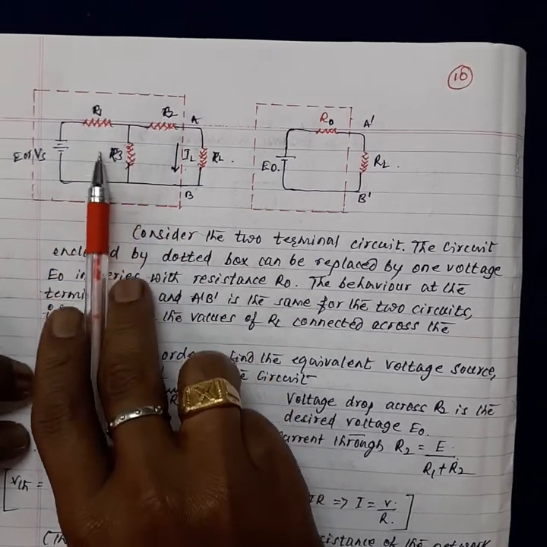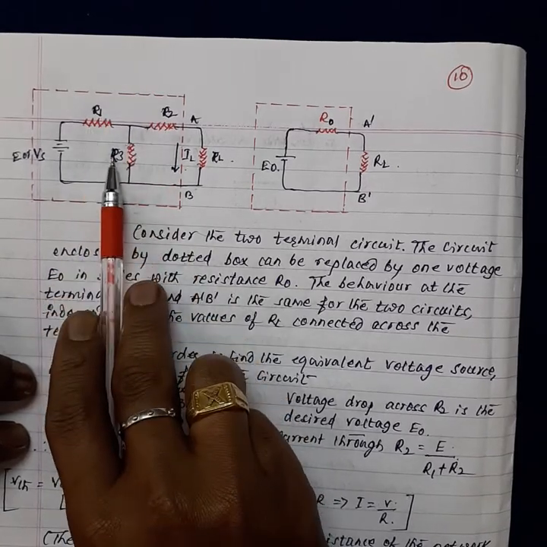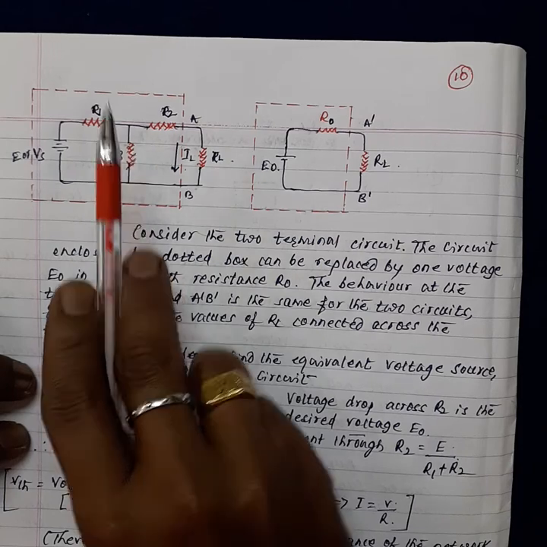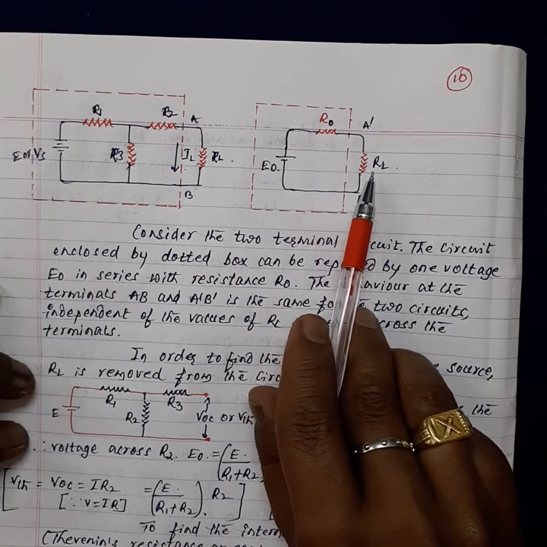That means you are converting the number of resistances to the equivalent resistance. Here it is, and we have to connect it to the load.